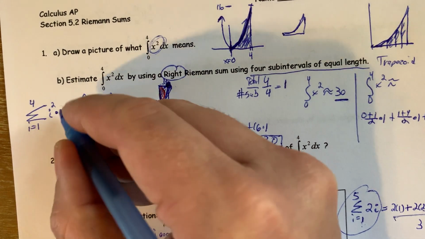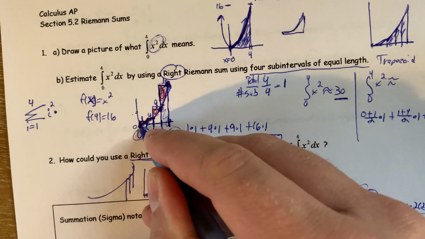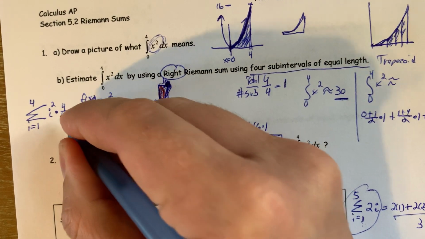And we multiplied it times whatever the width of the rectangles were, which we had this whole length of 4 divided by 4 because we split it into 4 subintervals.